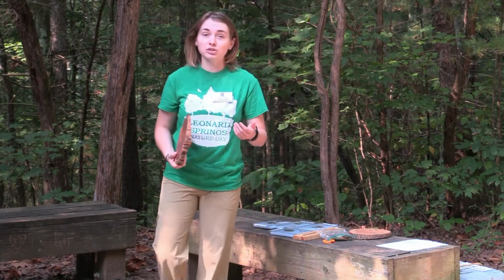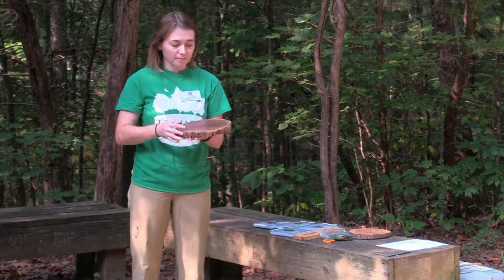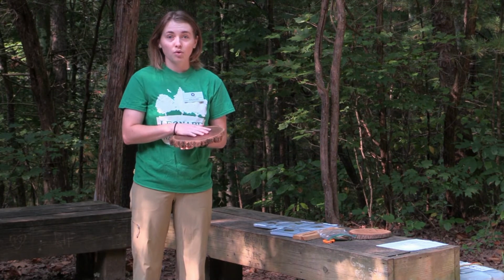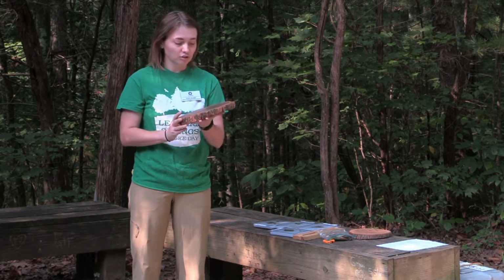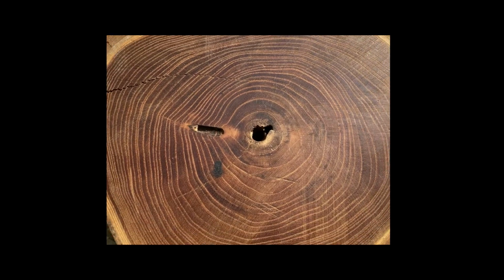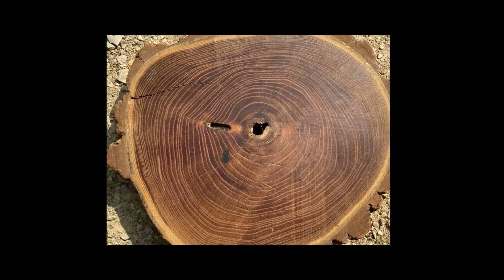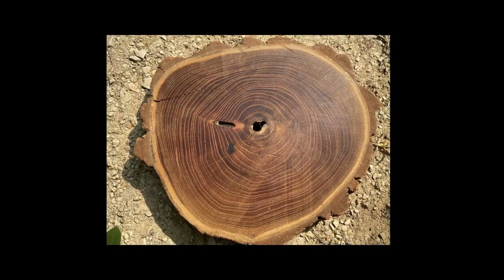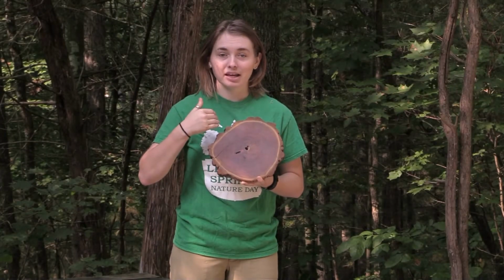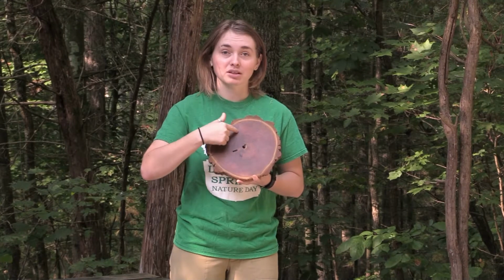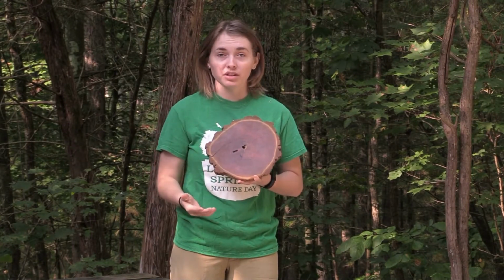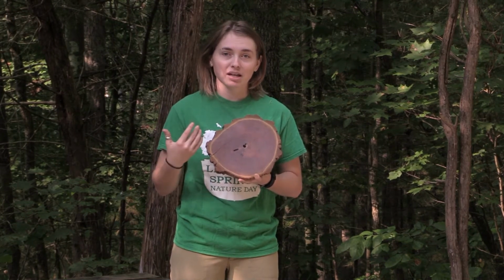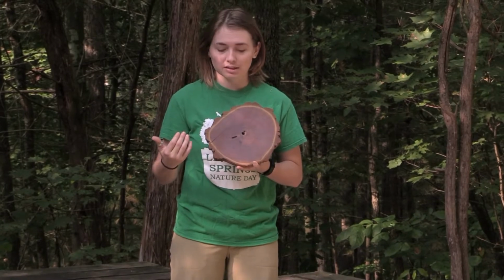The first one we do when a tree might have fallen down or a tree has to be removed, and then we can study it. So we get a tree cookie. It is a cross section of the trunk or a limb of the tree, and when we see a tree cookie, we can tell from the lines and the circles how well a tree has grown over the years, and we might be able to tell some of the timeline of that tree and the forest around it.